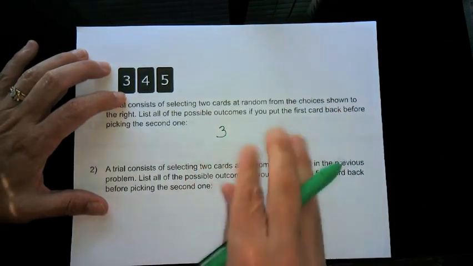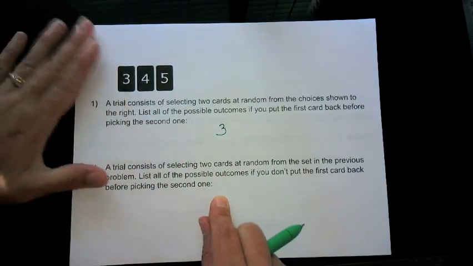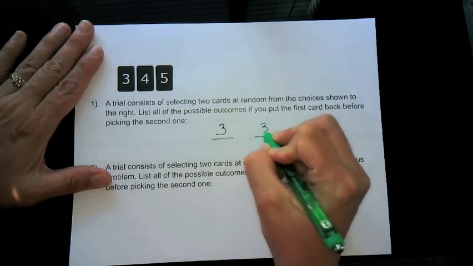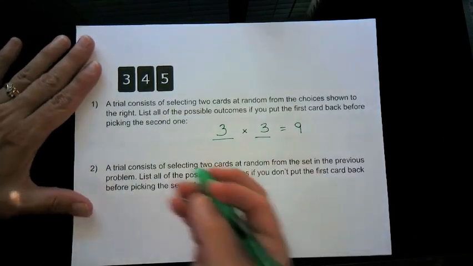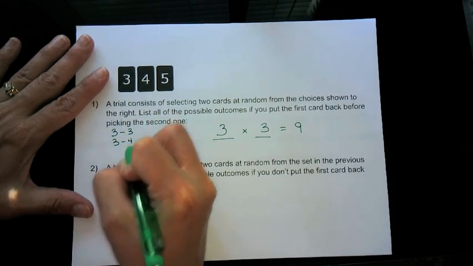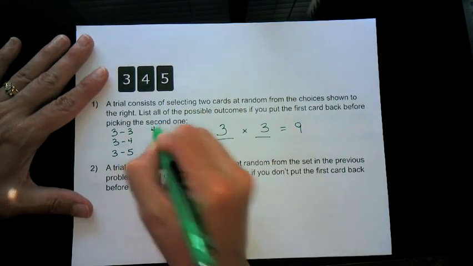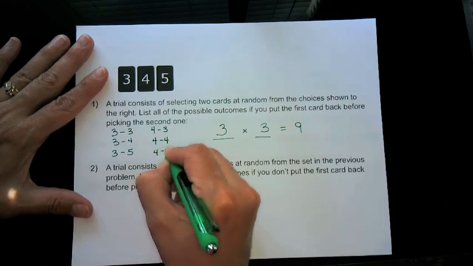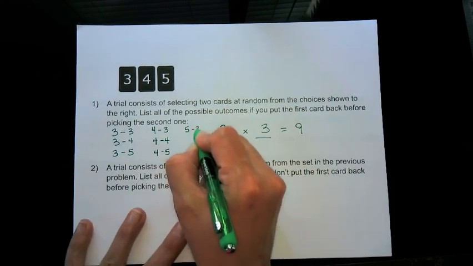Okay? And then whatever you pick, let's say you pick the 3, you're going to put it back before you pick the second one. So the next time you pick a card, you have 3 options still. So you could have 9 options here. You could have the 3 and then a 3 option. You could have the 3 and 4 option. You could have the 3 and 5 option. You could also pick the 4 first, and you could get a 3, the 4, and then the 4, and the 4, and then the 5. So you can get 2 4s because you put the 4 back. And the same would be true for the 5.